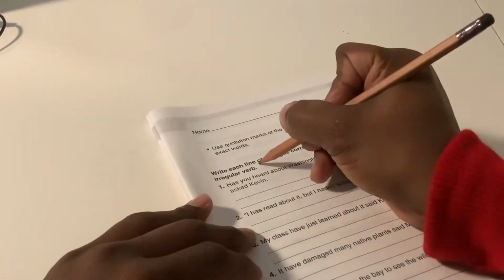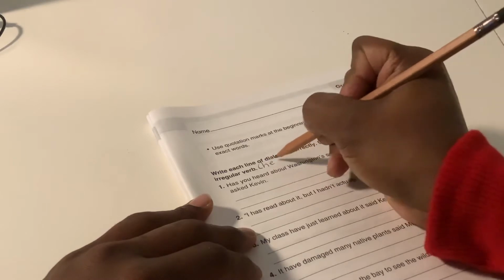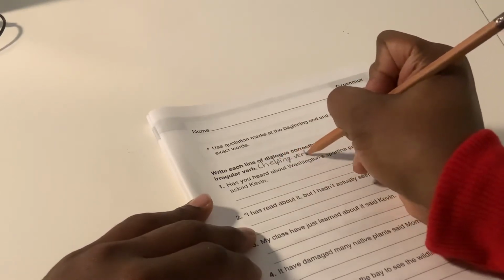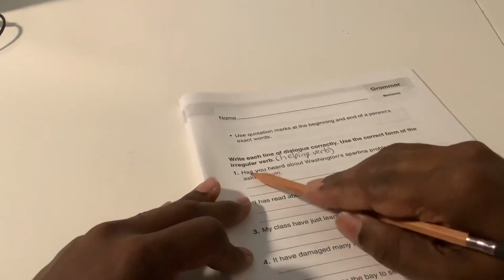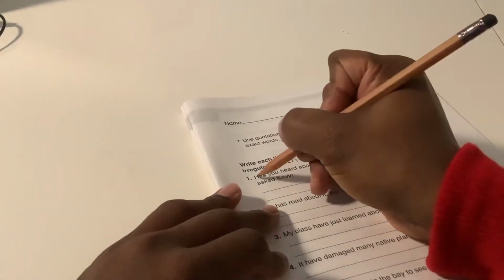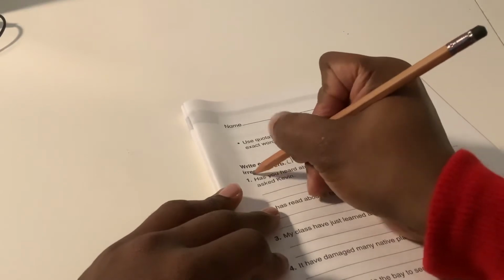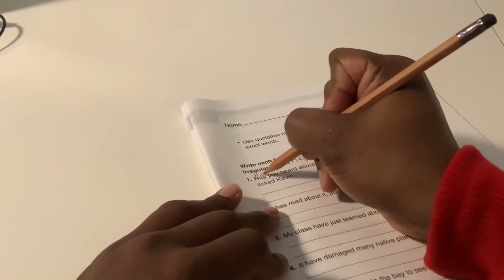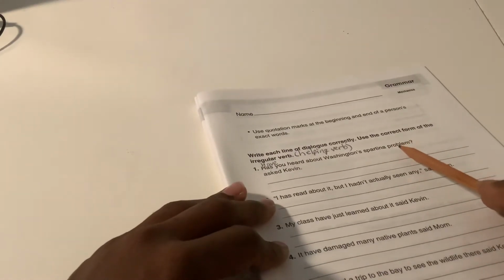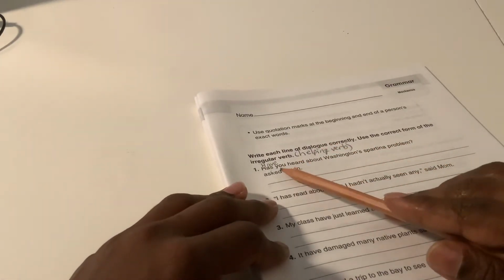So, first, in parentheses, I'm just going to say helping verb. So, has is incorrect. Okay? This should be have, H-A-V-E. Now we need to put in the quotation marks, right? So let's read it again.